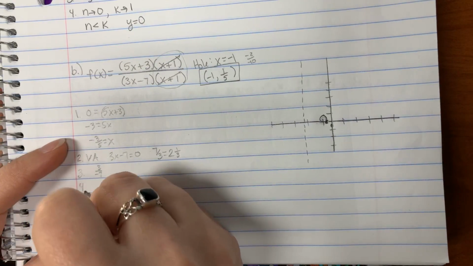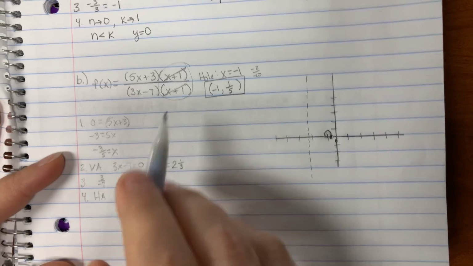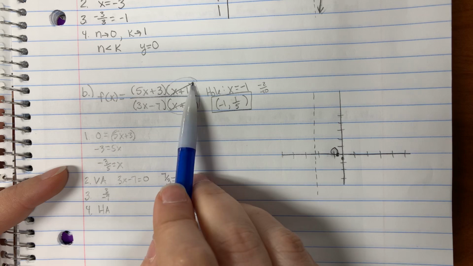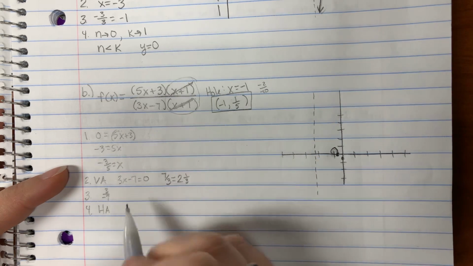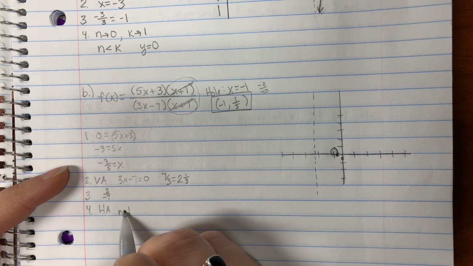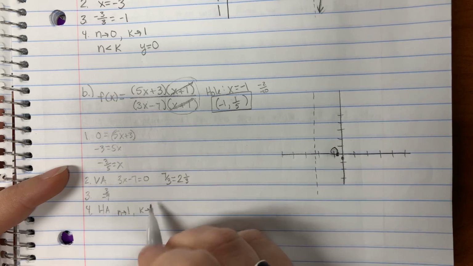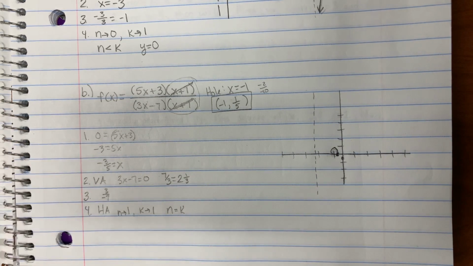Okay, and then the fourth thing, horizontal asymptotes. So let's check our degrees again. If I were to multiply this out, really, I can still think of this as being gone. So if I just think about the degree of this one, I get 1. And if I think of the degree of the bottom, I also have a 1 there. So that means that n and k are equivalent to one another.